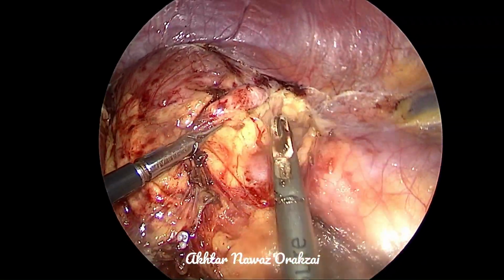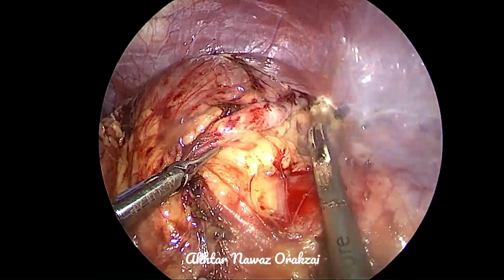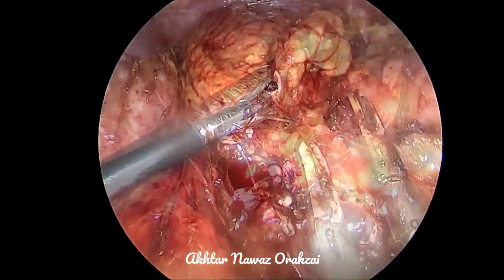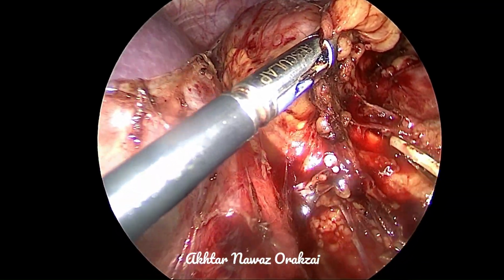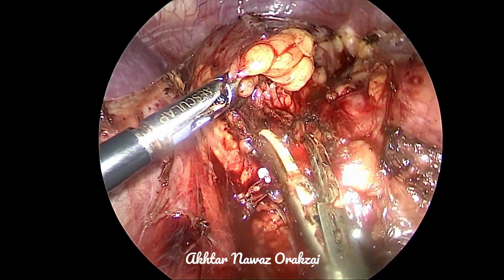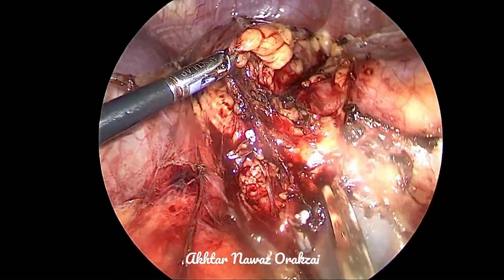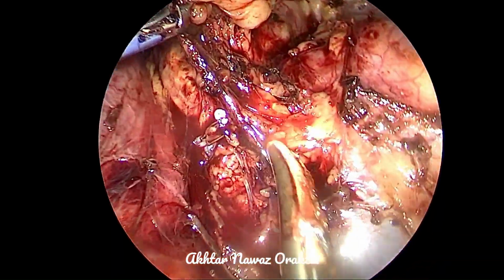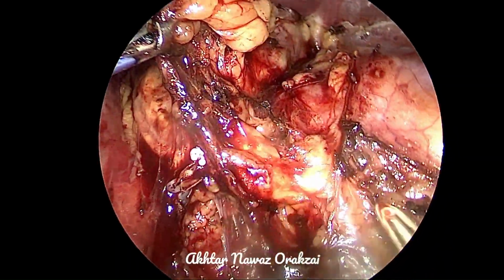Or a more important thing, which we'll discuss in this video, is that we must take care of renal arteries, because if we are going so close to the parenchyma of the upper pole, there are chances that there may be a small branch of the renal artery, and that may be compromised.